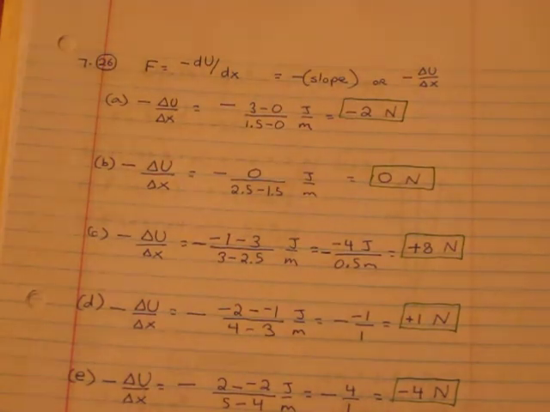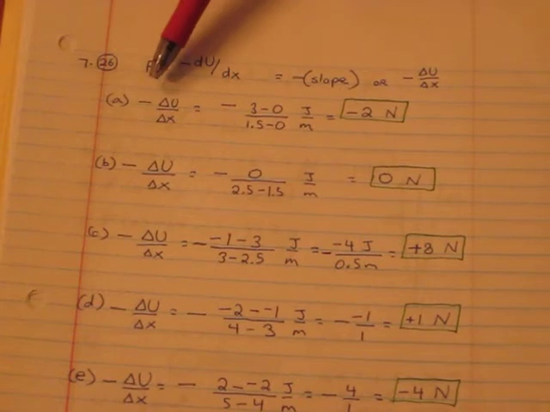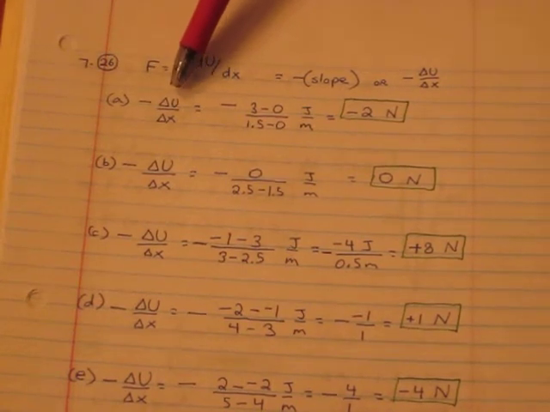You can think of that as rise over run. That's what slope is. So what we're going to do for each of these problems is look at the curve, find a rise over run. The force is going to be the negative of that. So for part A, the negative of change in potential energy over change in x.